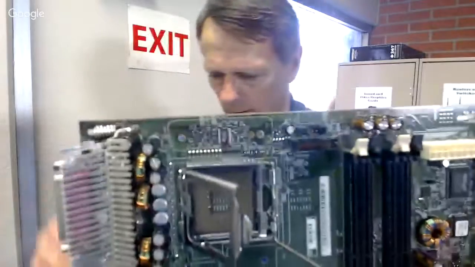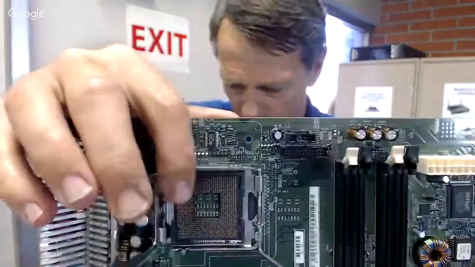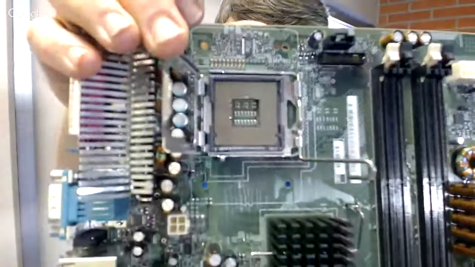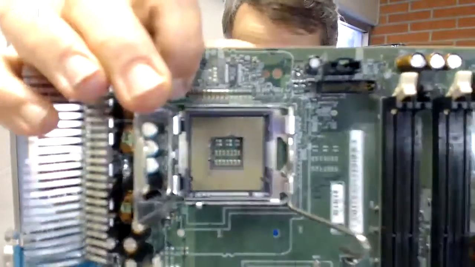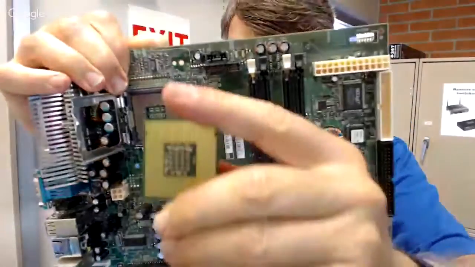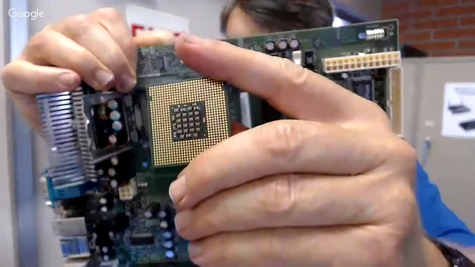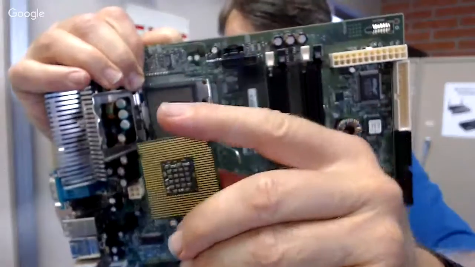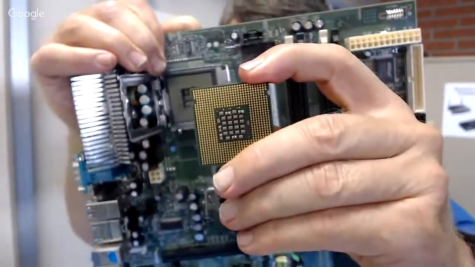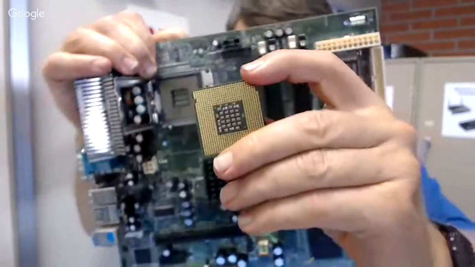So you can see all those pins, all those silver dots. That is what connects the CPU. On the bottom of your CPU, it's got those gold colored dots. They all have to make contact with those silver dots. That's called a pin grid array.